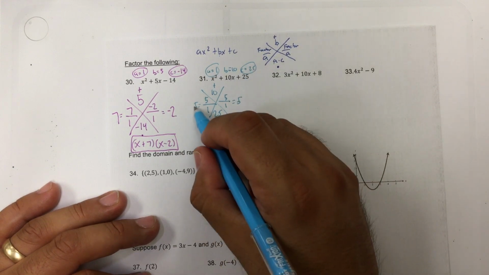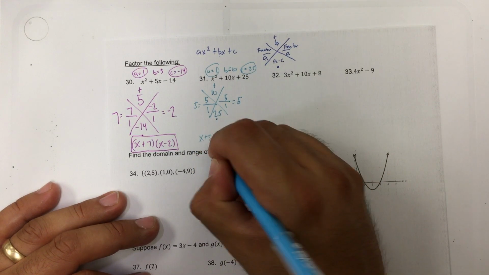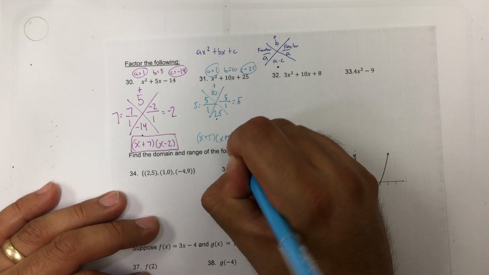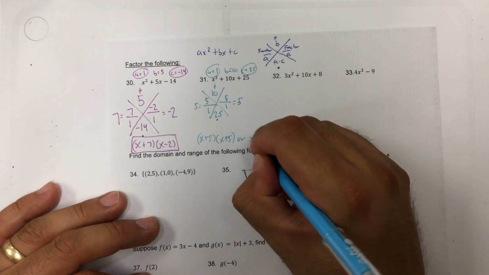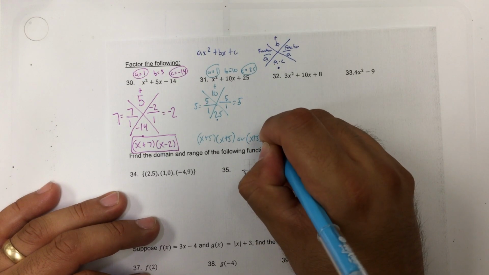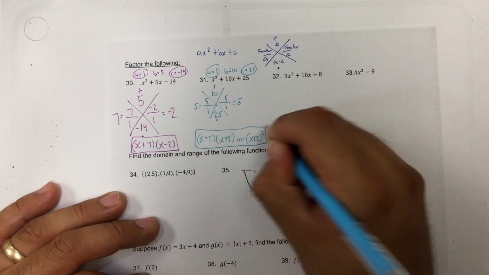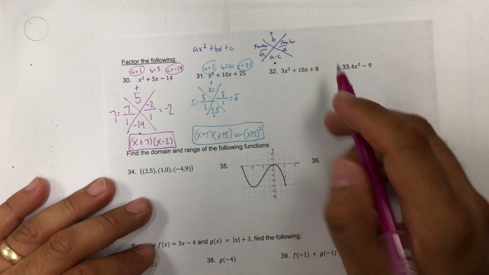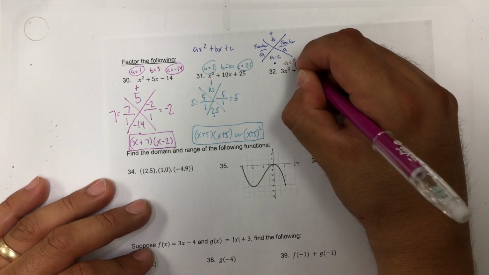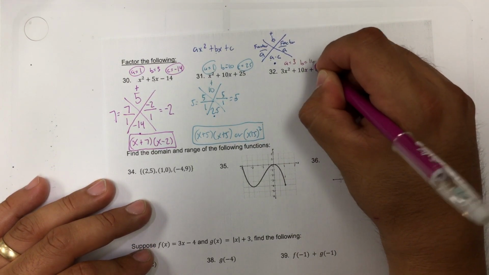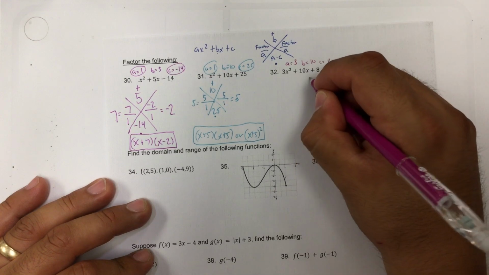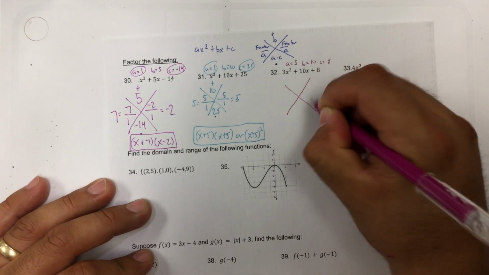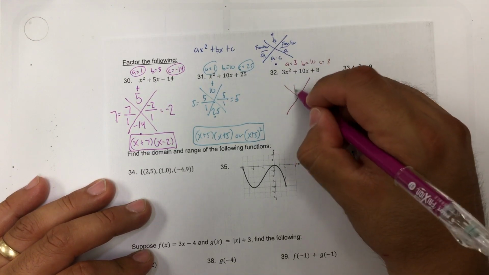So if you wanted to, this is a positive 5, you could do x plus 5 times x plus 5, or you could write it as x plus 5 squared since there are two of them. That is really your preference. All right, on to the next one. Again, it's in standard form, so let's go and identify a, b, and c. So b goes to the top, which is 10.